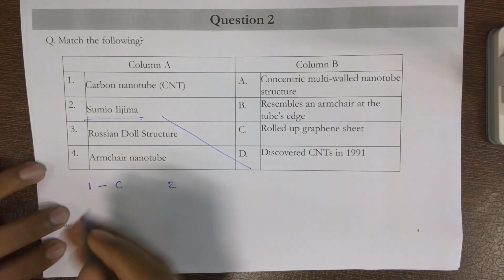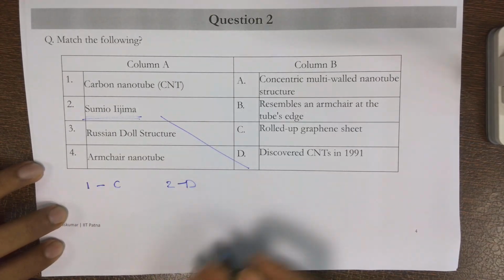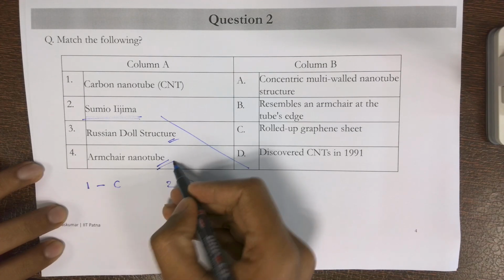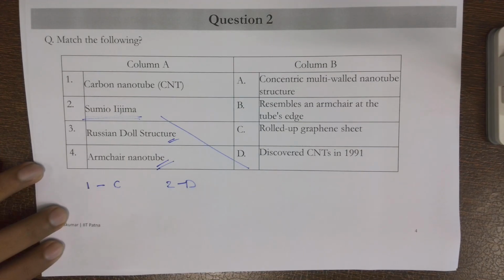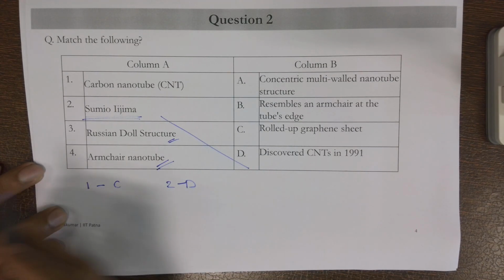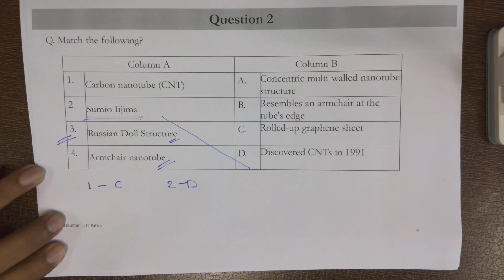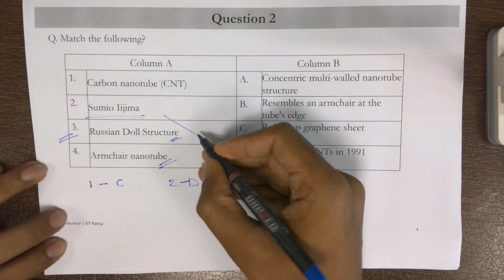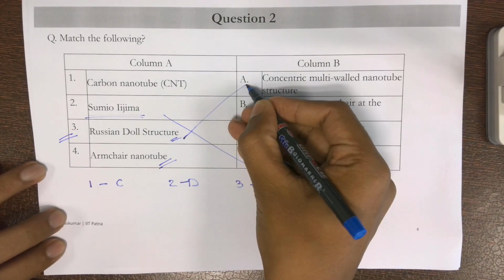So we know that, and we are going to D. Armchair nanotube, what was the answer for them? For the third one, it will match with the dual carbon nanotube.